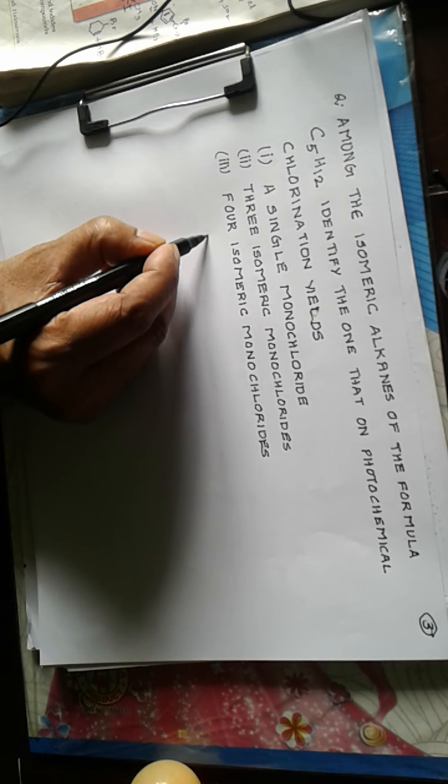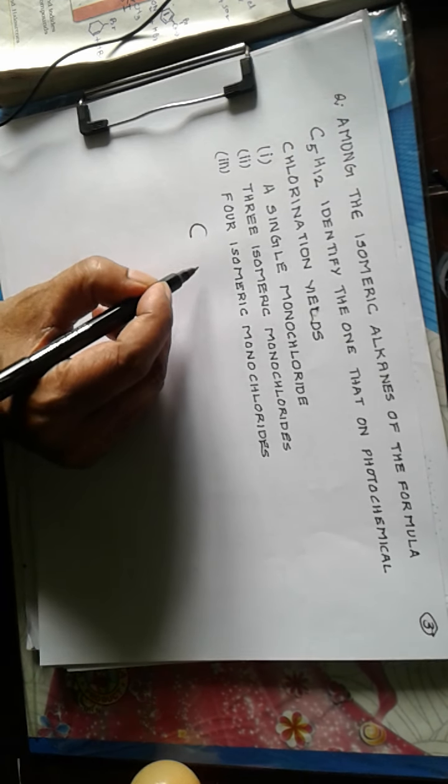Now another question, among the isomeric alkanes of the formula C5H12, identify the one that on photochemical chlorination yields a single monochloride, 3 isomeric monochlorides and 4 isomeric monochlorides. Now to write the various structures with the formula C5H12, first of all write 5 carbon atoms in a chain.